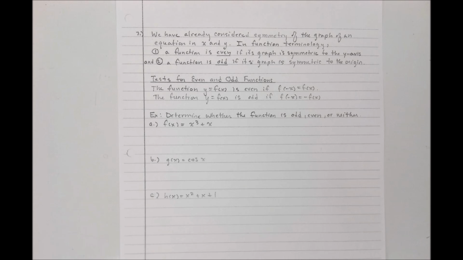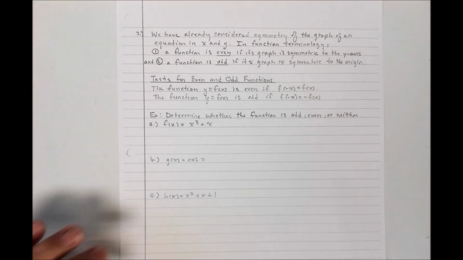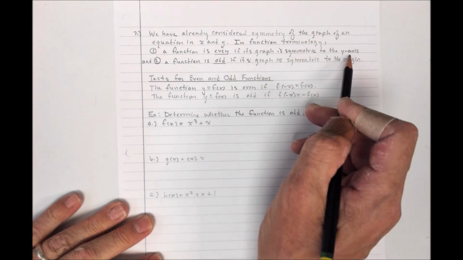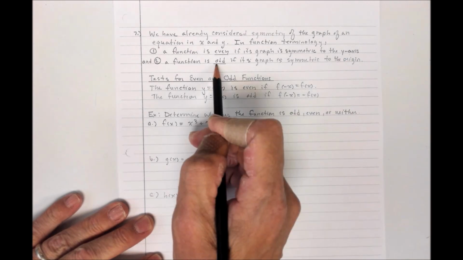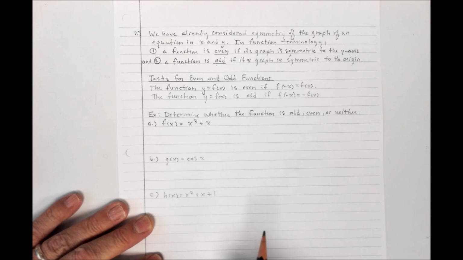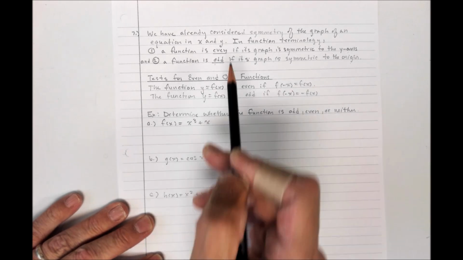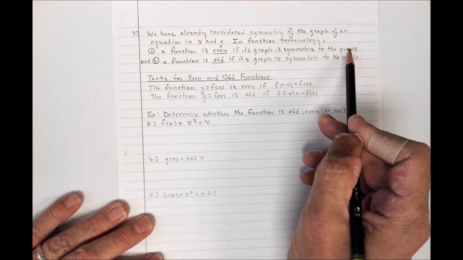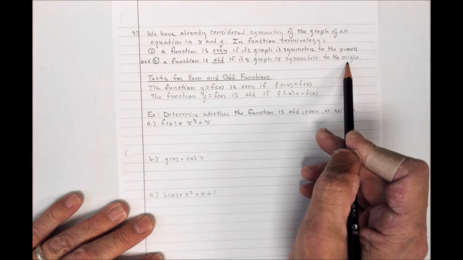In function terminology, a function is considered to be what we call an even function if its graph is symmetric to the y-axis, and it's an odd function if the graph is symmetric to the origin. Now, there is no function that is symmetric to the x-axis because it would fail the vertical line test. So even means the graph is symmetric to the y-axis, and odd means that it's symmetric to the origin.